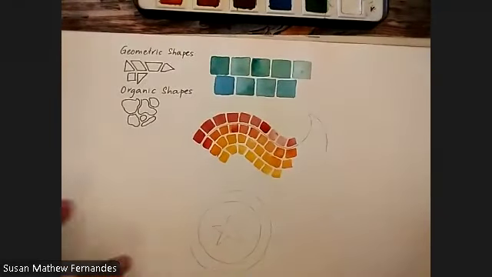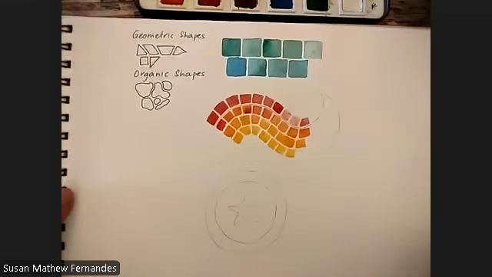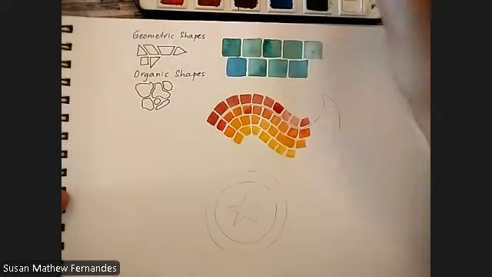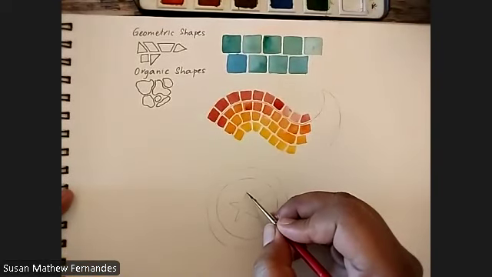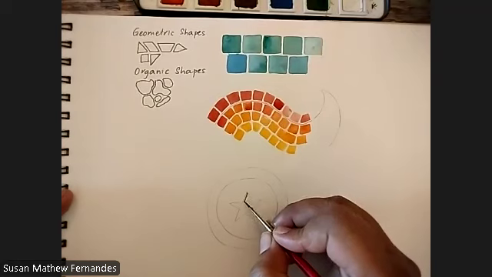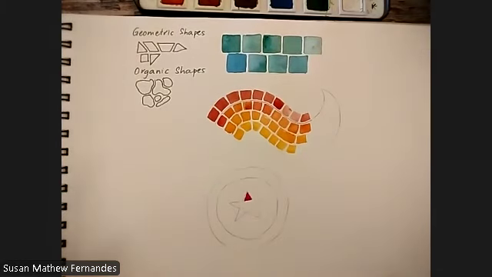Now I'm going to start with carmine. I've changed my brush to a size 0 now, because I'm going into small spaces, and in small spaces I will have to reduce the size of my brush so I can fit. Start from whatever is most convenient for you. For me, this triangle here seems like a good place to start.